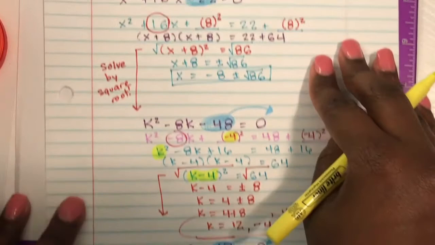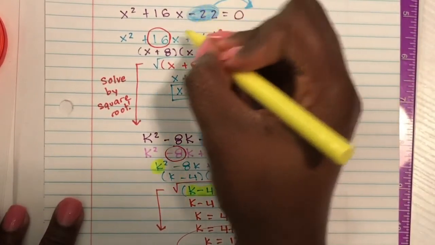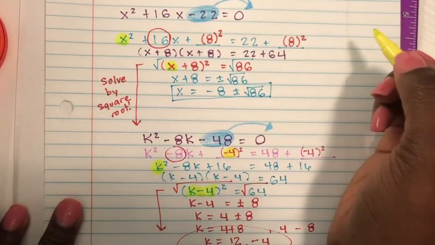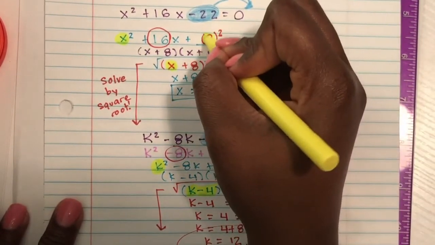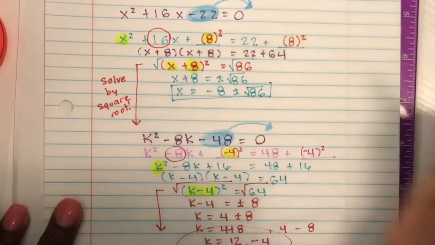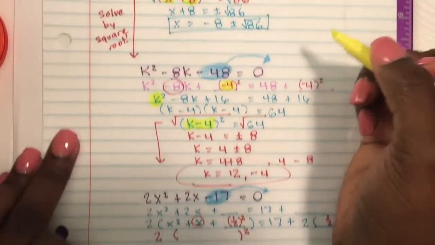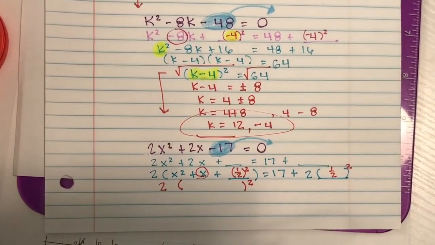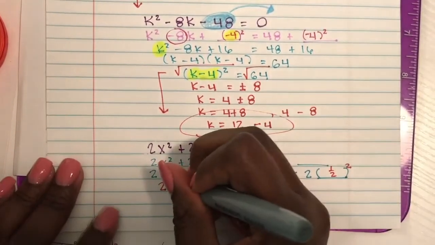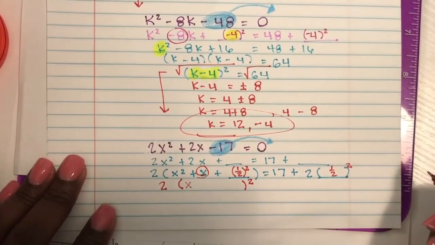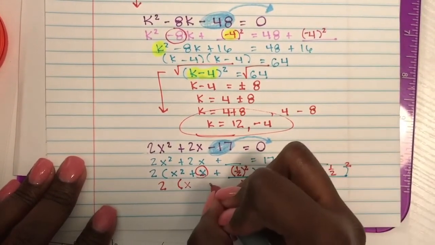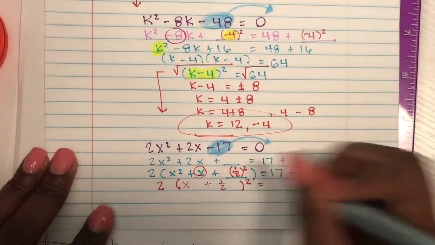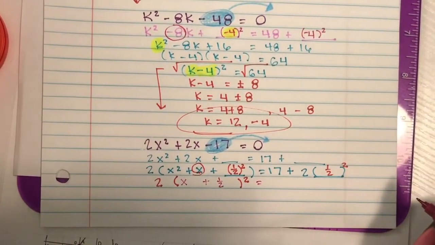So if you look up at this other one, bring down the variable, which is x, and then bring down the number in the parentheses, a +8, and that gives us the factors. So I'm going to do the same thing on this problem now. I'm going to bring down the variable, and our variable is x. And then I'm going to bring down the number in the parentheses, a +1/2. So that's factored now.